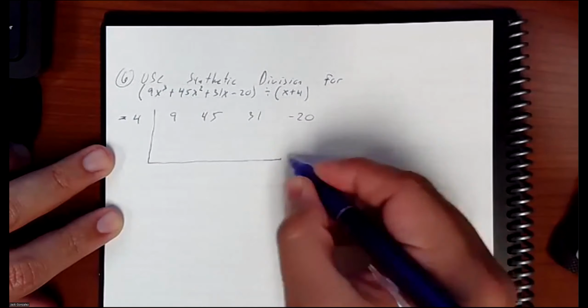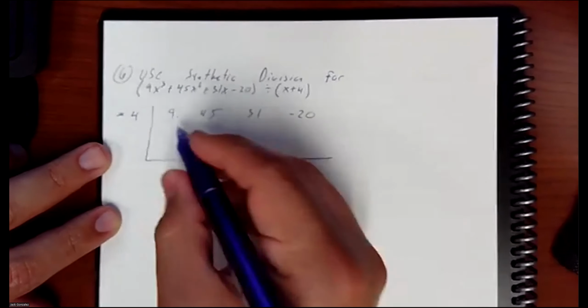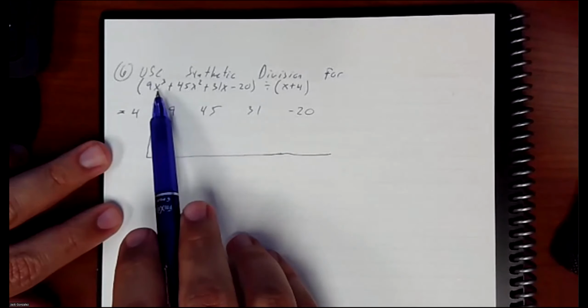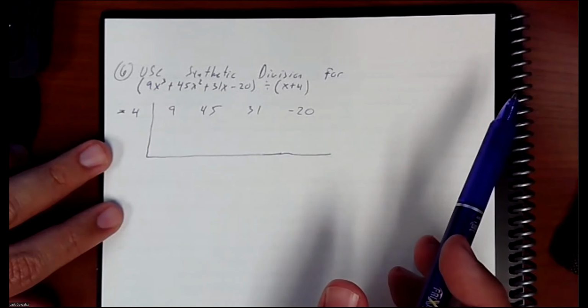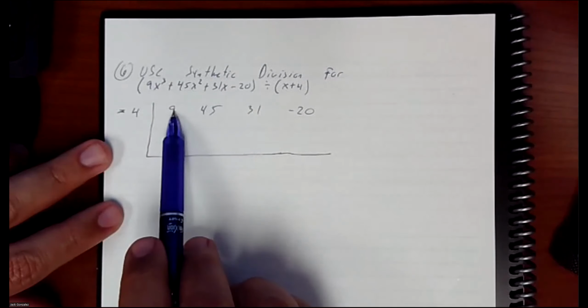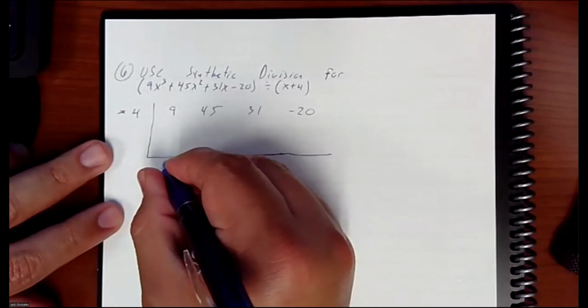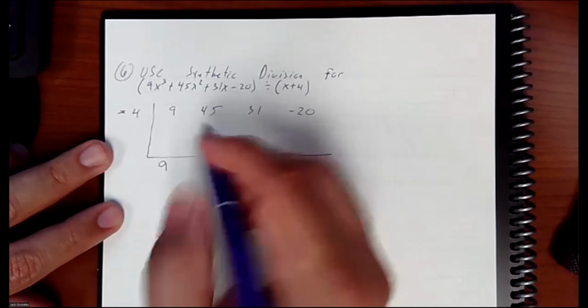So if you're dividing by x plus 4, that means that -4 would be your 0. So take 9, 45, 31, -20. Make sure that you have every single power, 3, 2, 1, 0. So we're good. We don't need any placeholders. Bring down the 9. Sorry, start the algorithm.